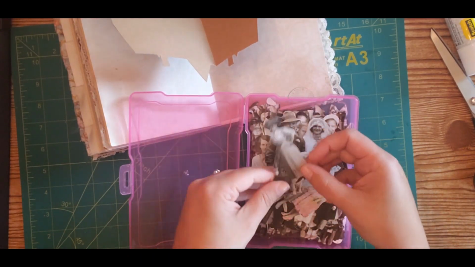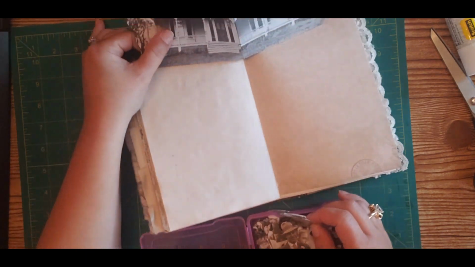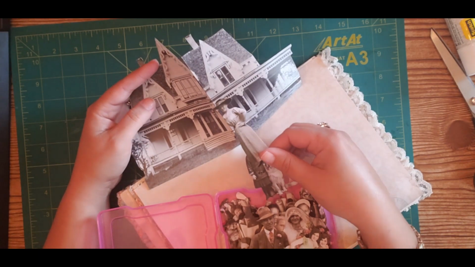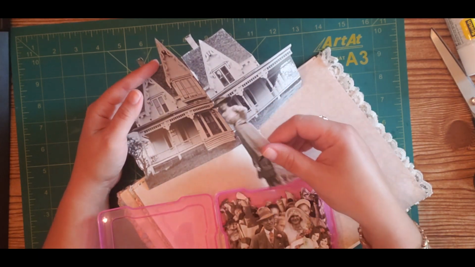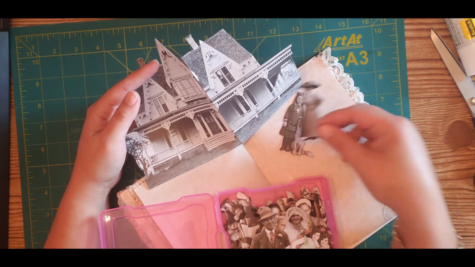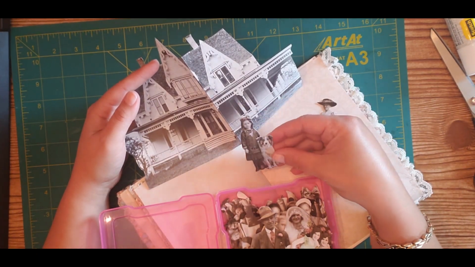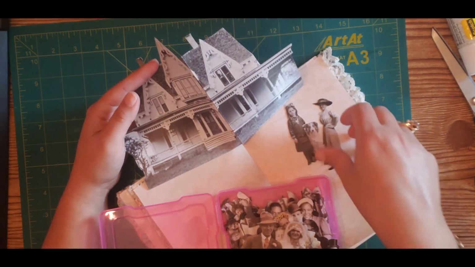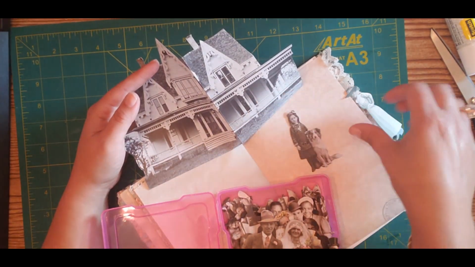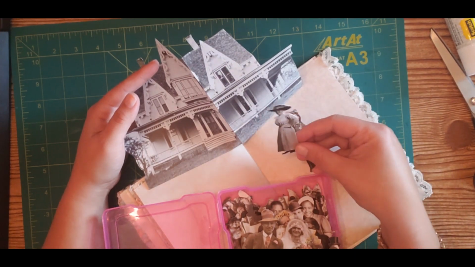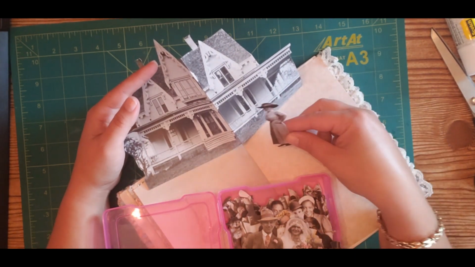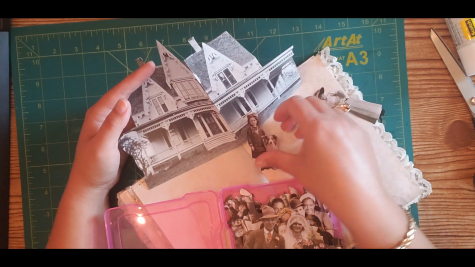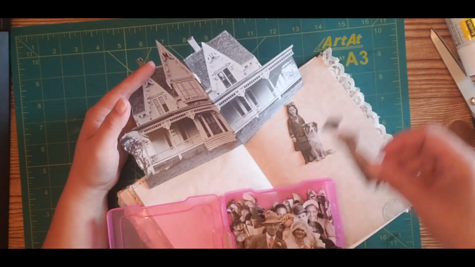And I'm looking for something small, something that's going to go nicely with the size of this house. Of course, the doll can be a little bigger because the doll, our person, is going to be on the foreground. But still, I'm not going to go with something this large, right? I'm going to go with something of about this size. I think it's going to look really good. So these are a couple of choices. And I think I'm going to go with this little girl and her dog.